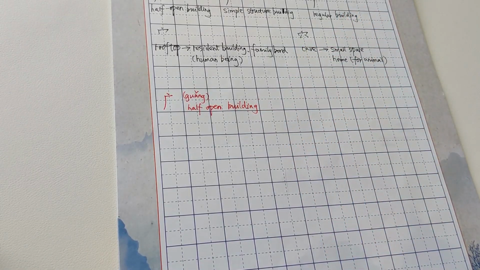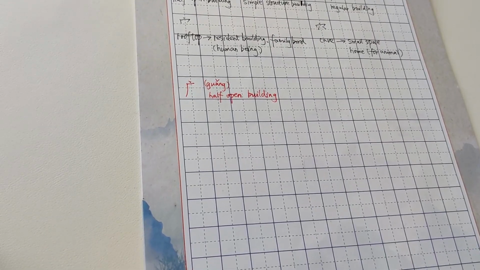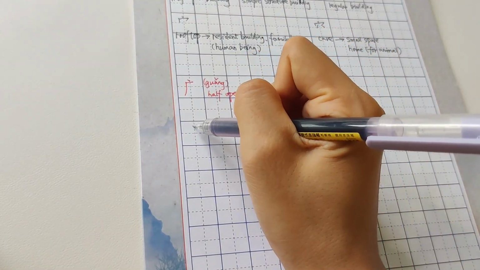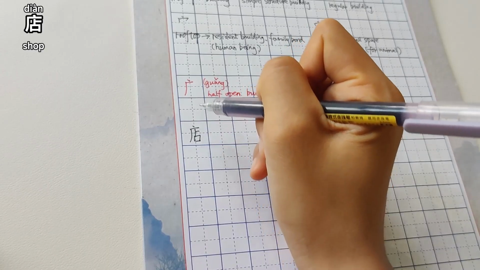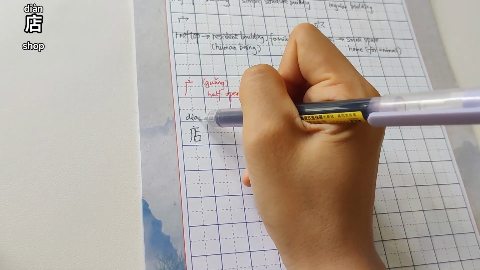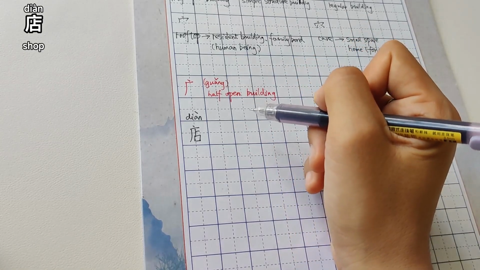Okay, so what type of building is half open? Well, it could be 店, dian.